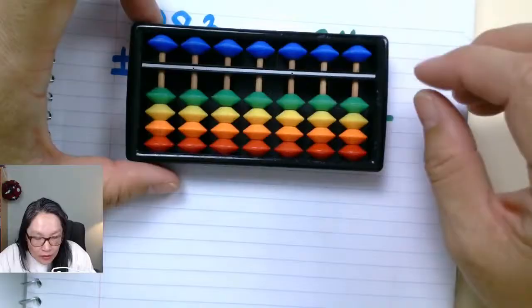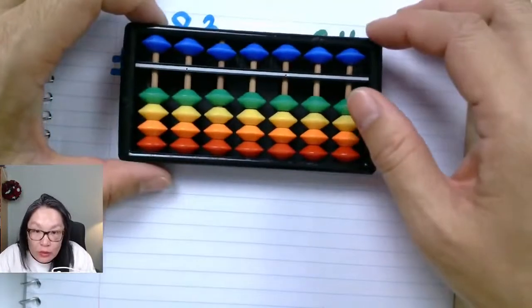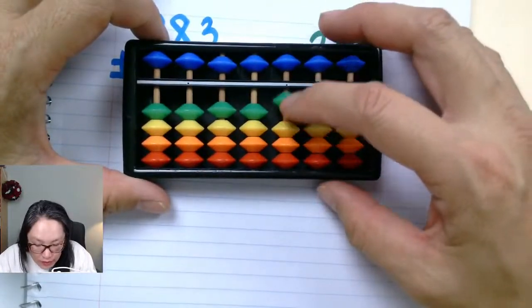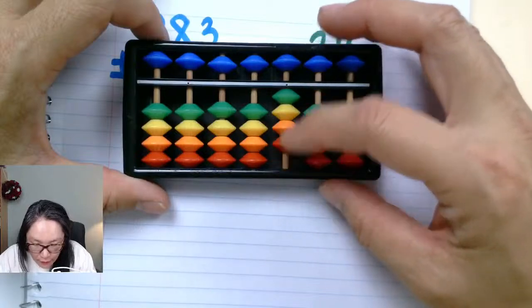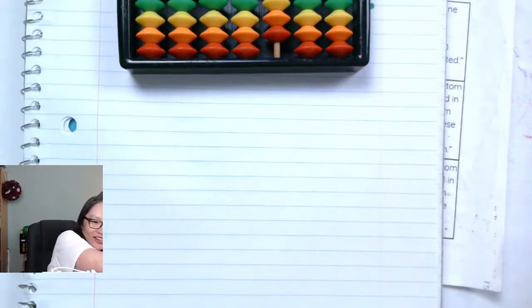Okay, what's going to happen is we're going to count and we'll do a review. When we review, we do 1, 2, 3, 4. What we're doing is we're learning how to read the abacus. This is not being slow. This is just coming into the middle of a conversation.